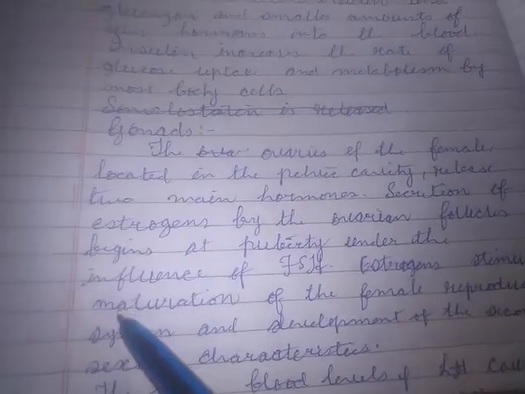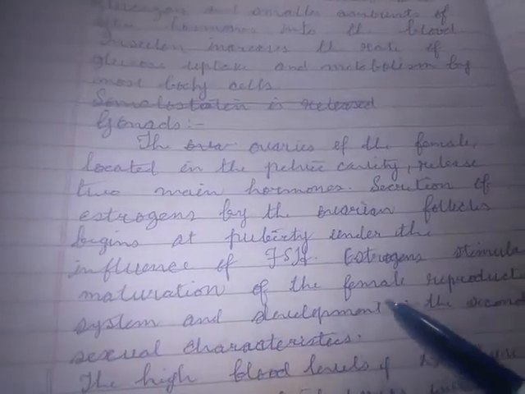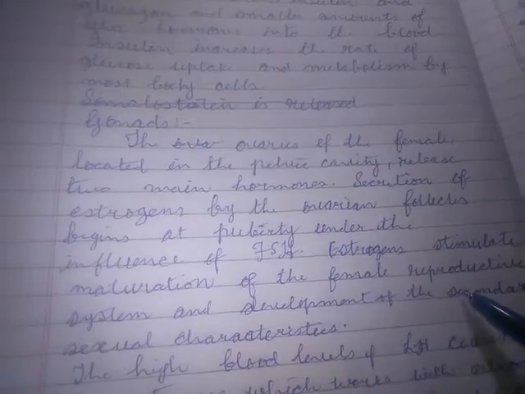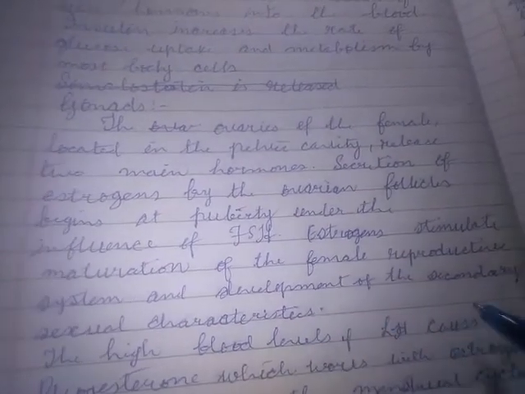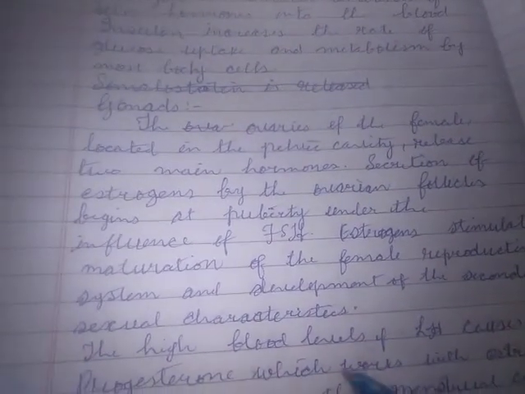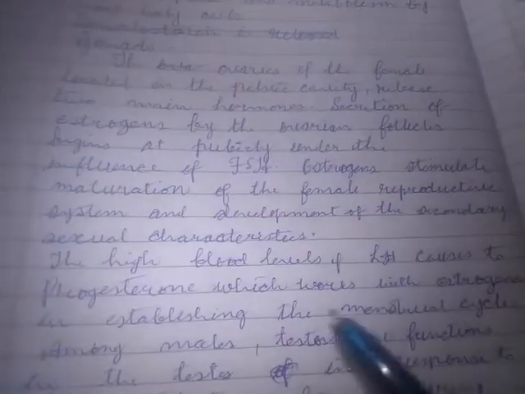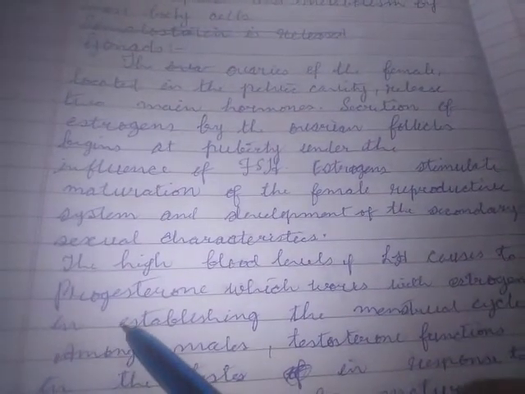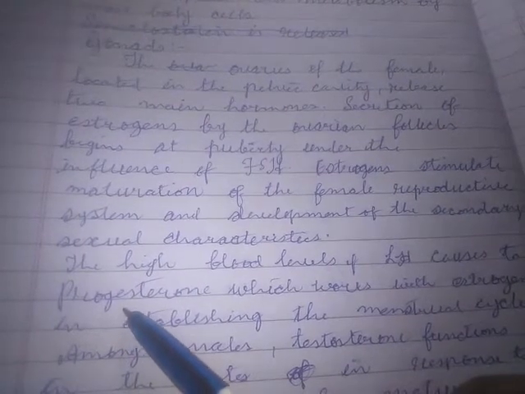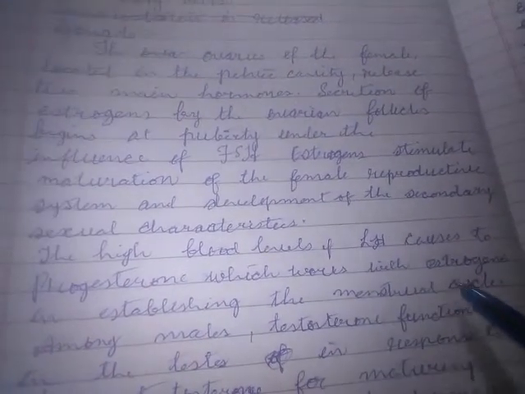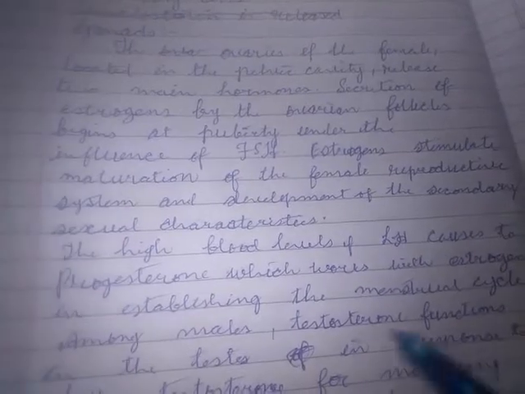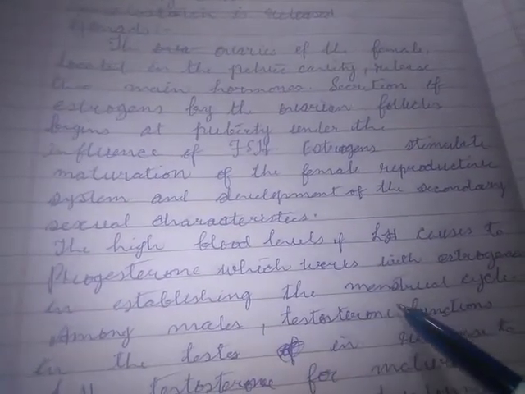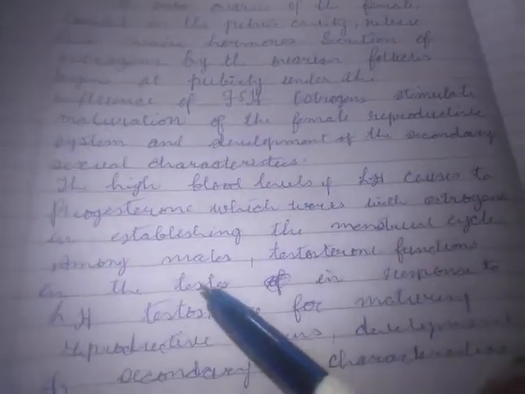Estrogens stimulate maturation of the female reproductive system and development of the secondary sexual characteristics. High blood levels of LH cause the release of progesterone, which works with estrogens in establishing the menstrual cycle.